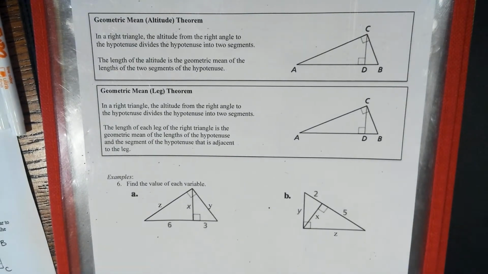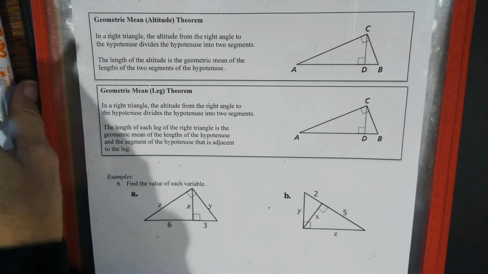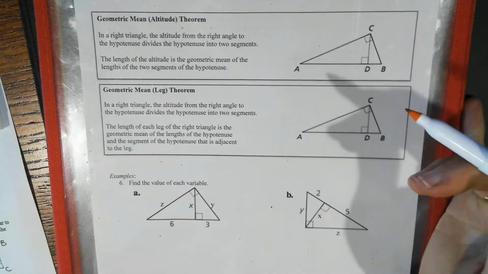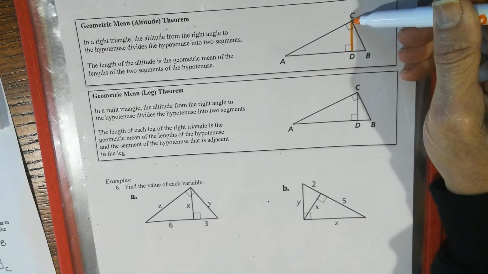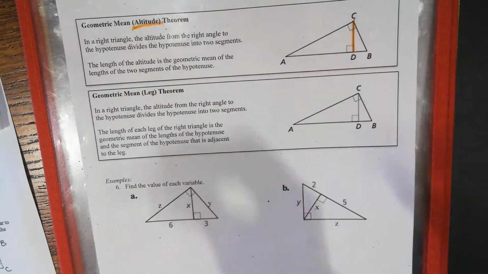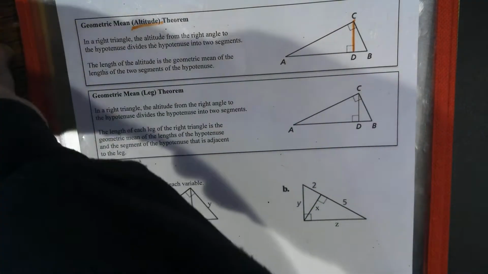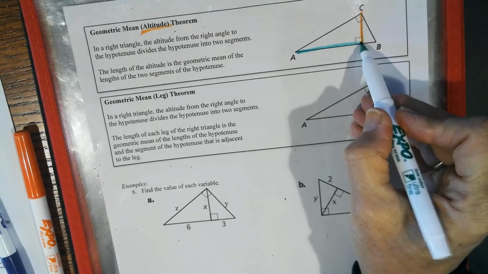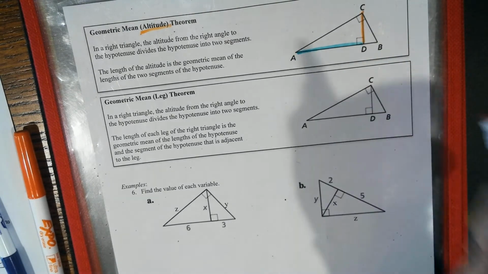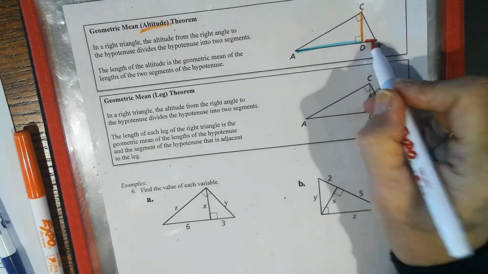In a right triangle, the altitude from the right angle to the hypotenuse divides the hypotenuse into two segments. So again, we're talking about CD. That's your altitude. But this is talking about two segments of the hypotenuse, AD and DB.